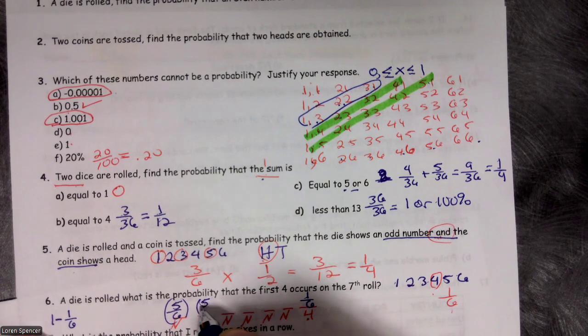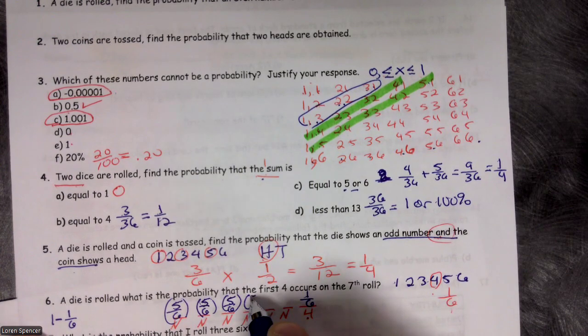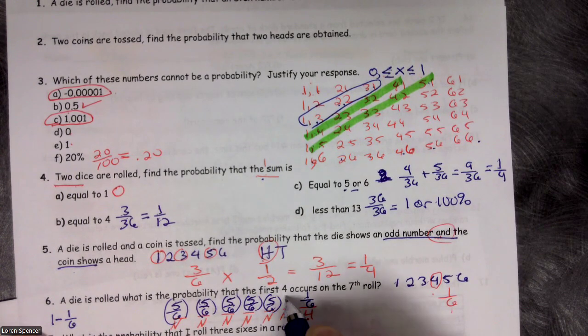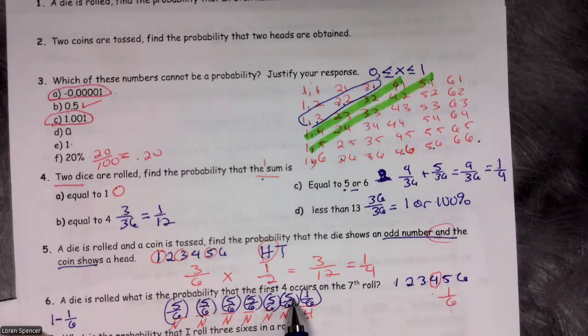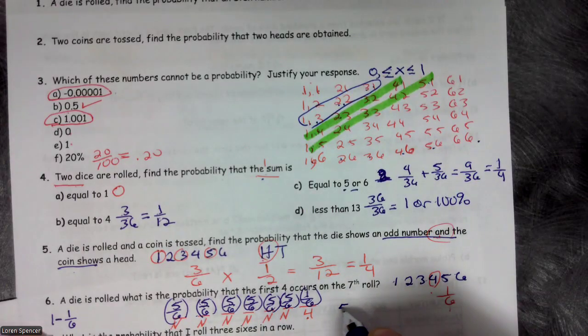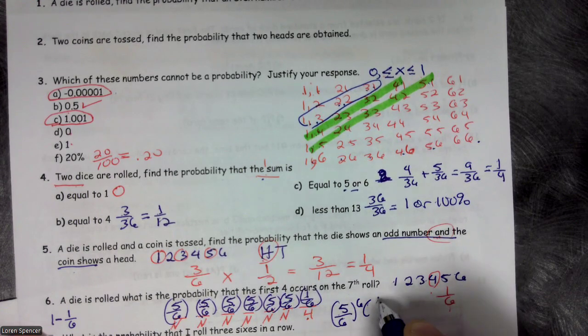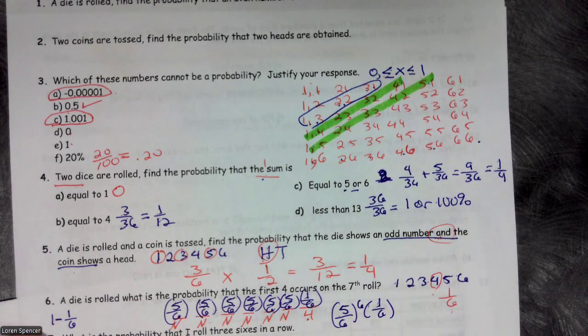And this one has to be, and notice I'm using the word and, this one has to be, and this one has to be, and I'm using the word and, which tells me I'm going to have to multiply all of these probabilities. So I'm going 5/6 times 5/6 times 5/6 times 5/6 times 5/6 times 5/6. Well, how many of those are there? 1, 2, 3, 4, 5, 6. So really, we're looking for 5/6 to the 6th times 1/6.